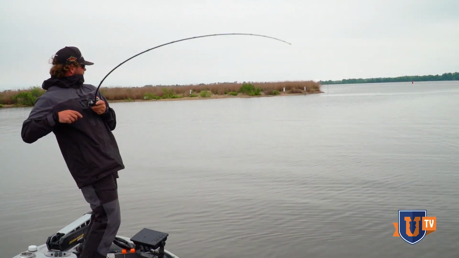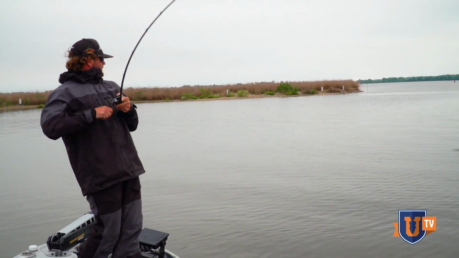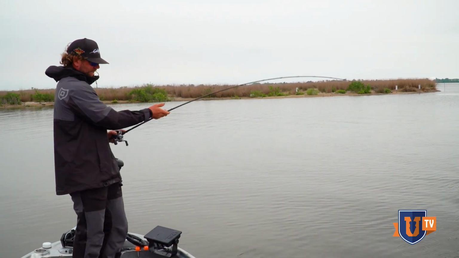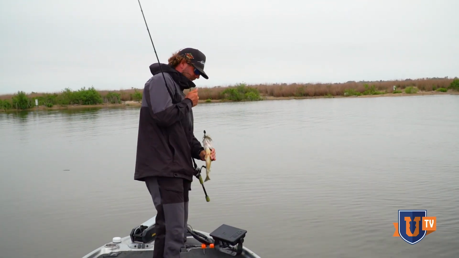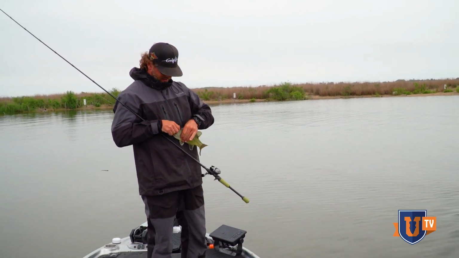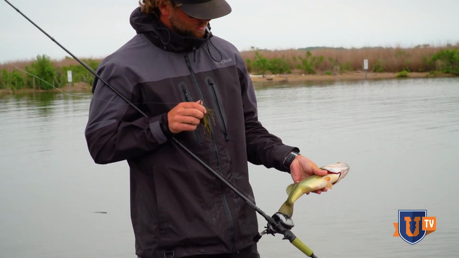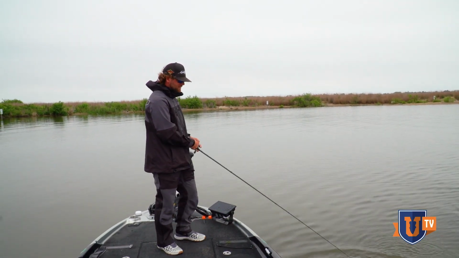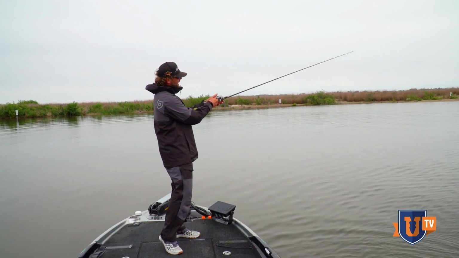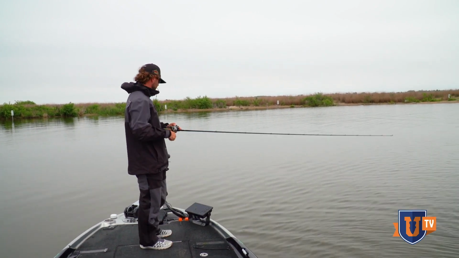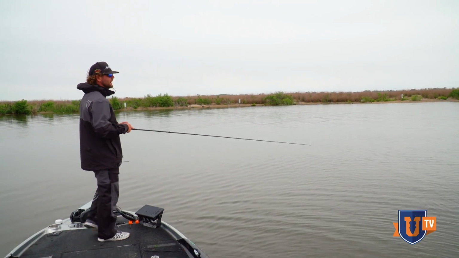Even if you're not hitting very, there's one right there. See that snap of the rod? I didn't necessarily hit a piece of grass or anything, but that is what triggered that strike. You want to add in that erratic snap of the rod every now and then, and that's what's going to keep them from tracking it to making that decision and eating the bait.